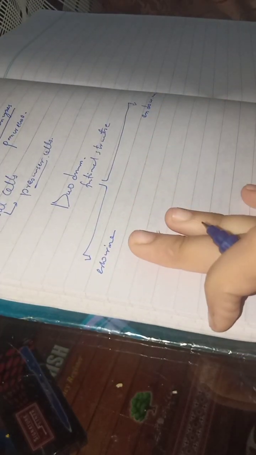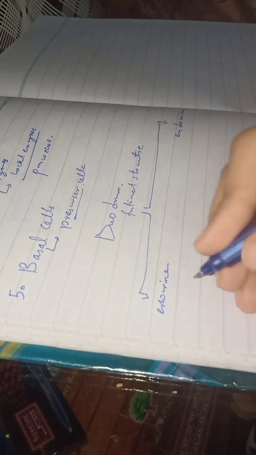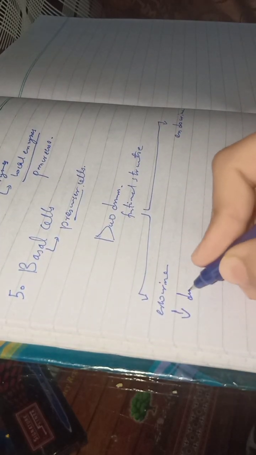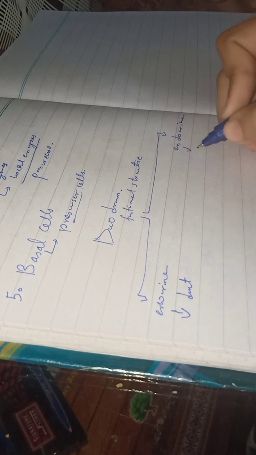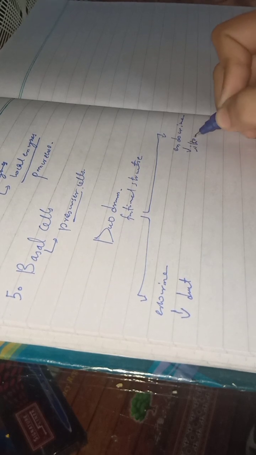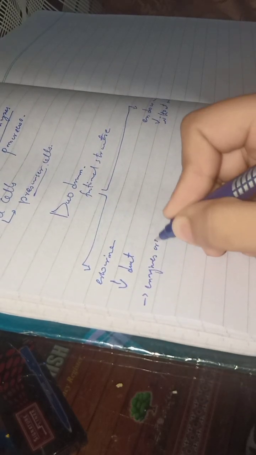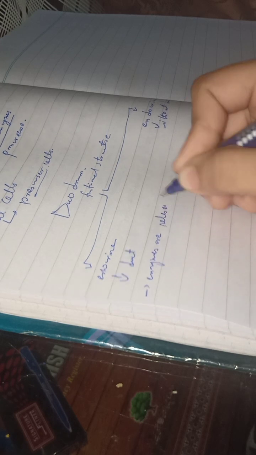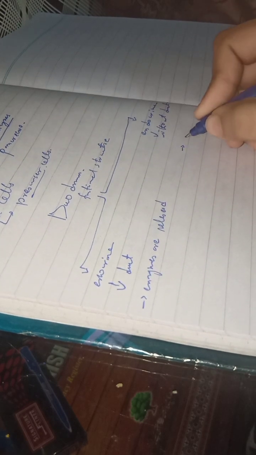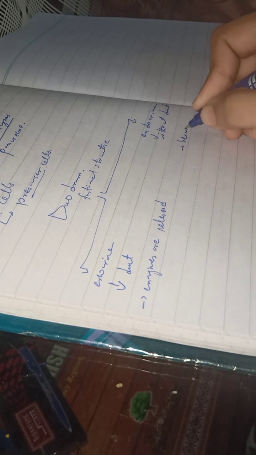First of all, what is meant by exocrine? As we all know, exocrine means with duct and endo means without duct. In the exocrine part, enzymes are released, and in the endocrine, hormones are released.